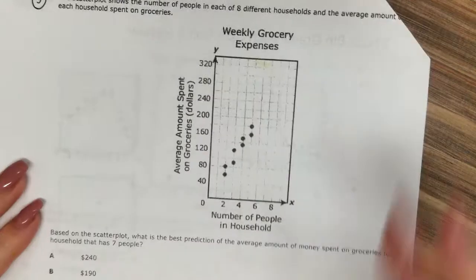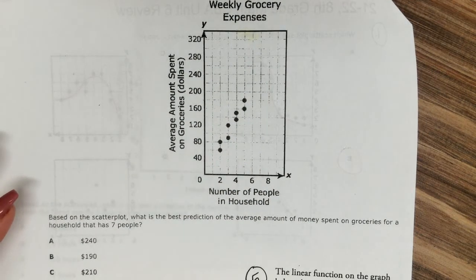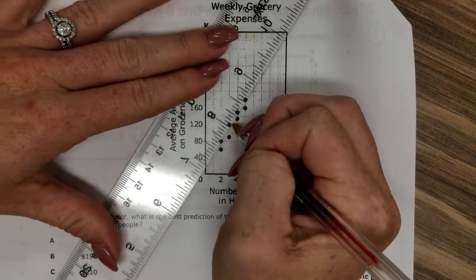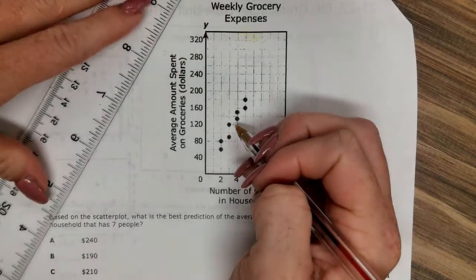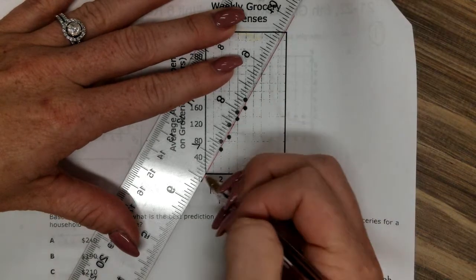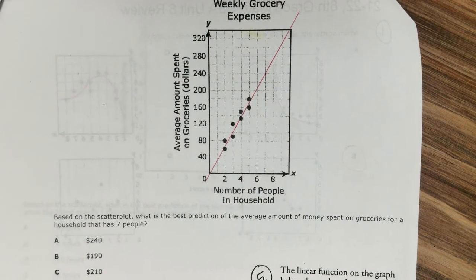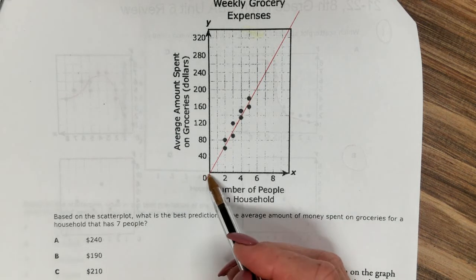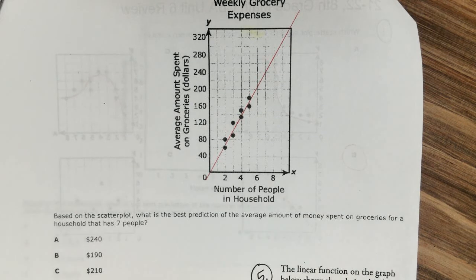Number 3, what did you have to draw? A trend line. So you take your straight edge, you make sure that it is right in the middle of the trend. You use a pencil in case you need to redo it. Another thing you can ask yourself is, should it go through 0? Just based off of, if they're talking about people in a household and amount spent, if you have 0 people in your household, how much money should you spend? So would it pass through 0 based on that? That'll kind of give you a guide of where your trend line goes.